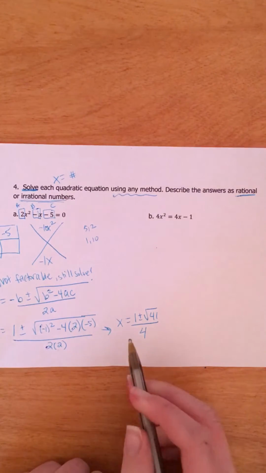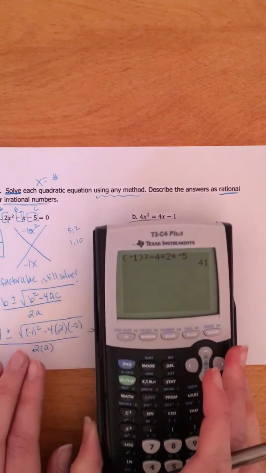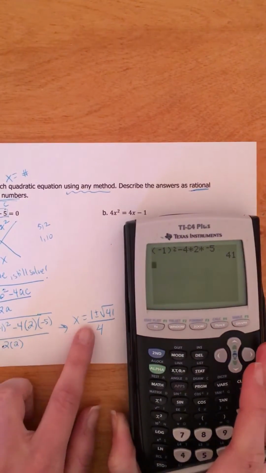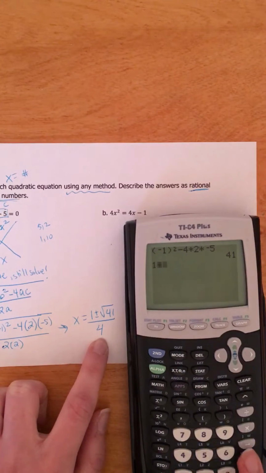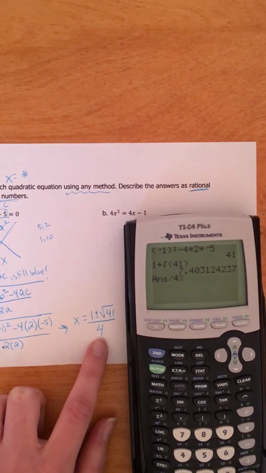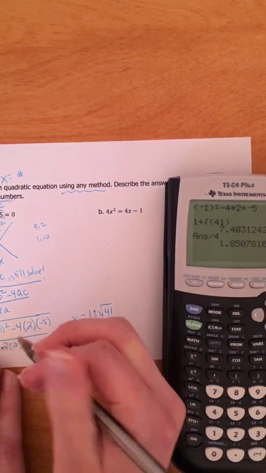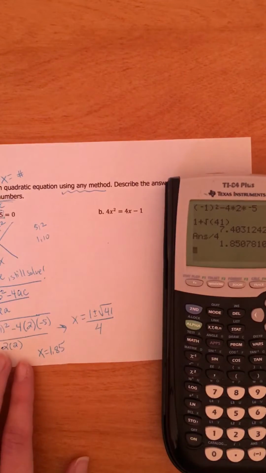So now I'm going to split this up into 2 parts. I'm going to type it in 2 different ways on my calculator to get 2 answers. So I'm going to type in 1 plus the square root of 41 and then divide that number by 4. So 1 plus square root of 41, and I'm going to hit enter or equals. So I get some crazy thing divided by 4, because that's what my denominator says. So one of my answers, if I round it, it's 1.85. So that's one of my x's. X equals 1.85. Now really, I'm rounding it so I don't write all those numbers down.